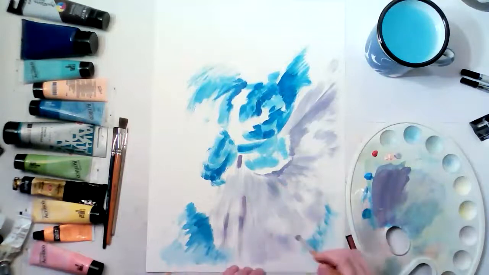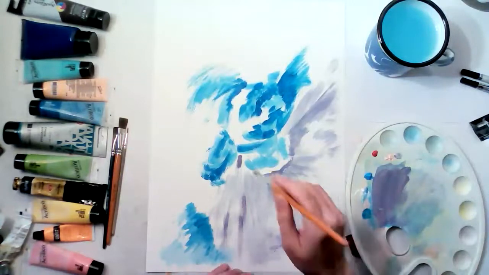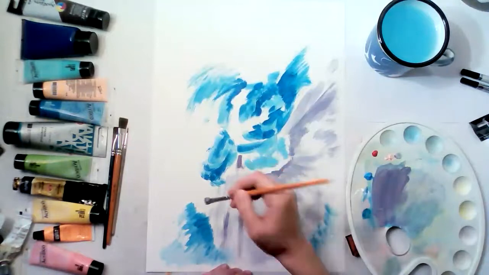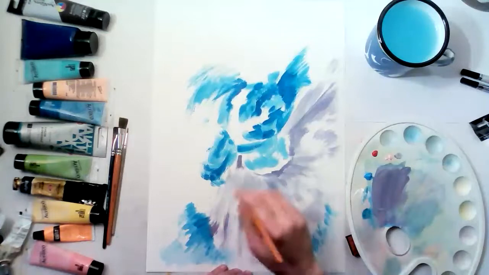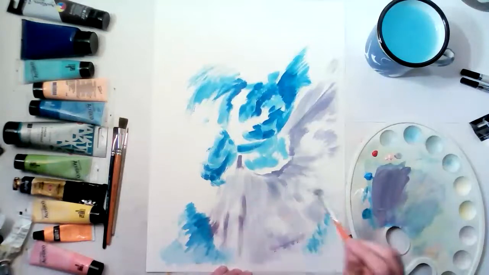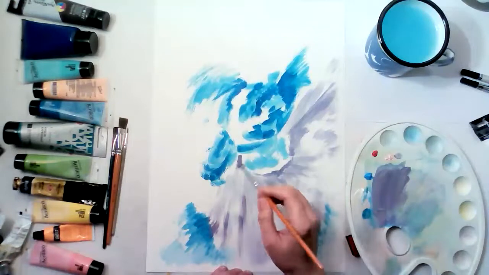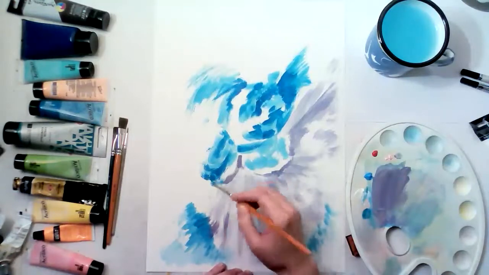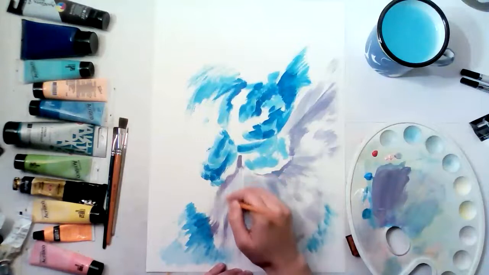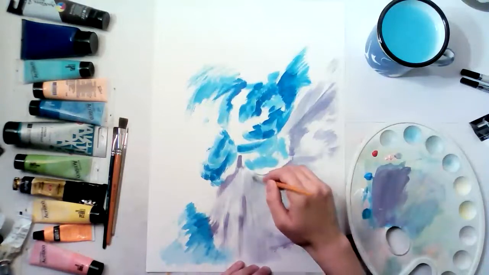So not putting some dark accents just wherever. And so here maybe start now. It looks a bit too much that I put, but okay, later I'll try to fix it.